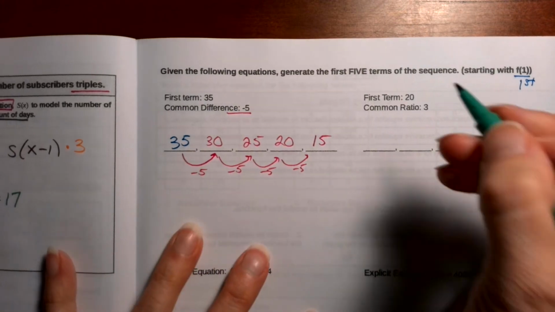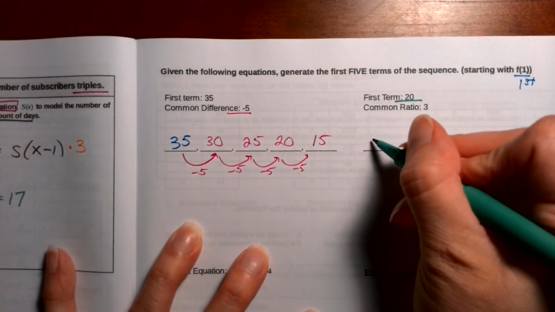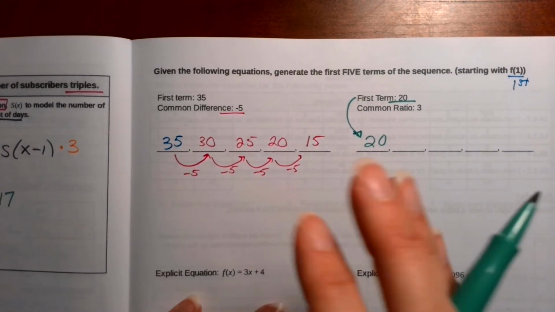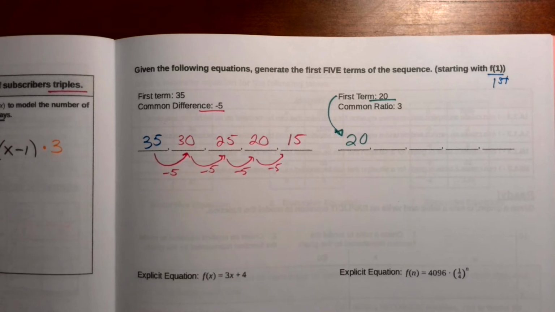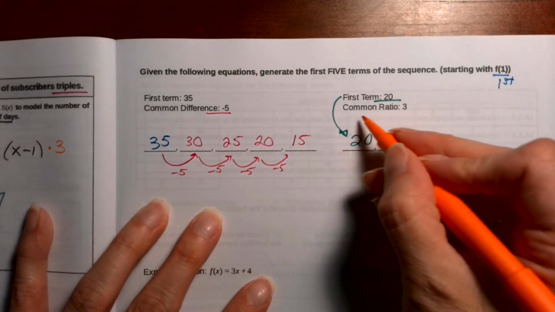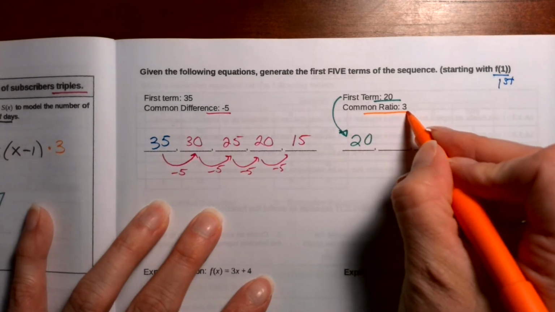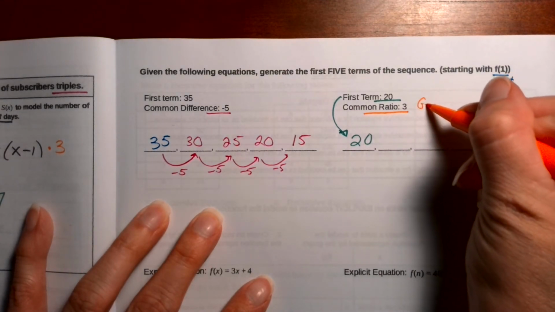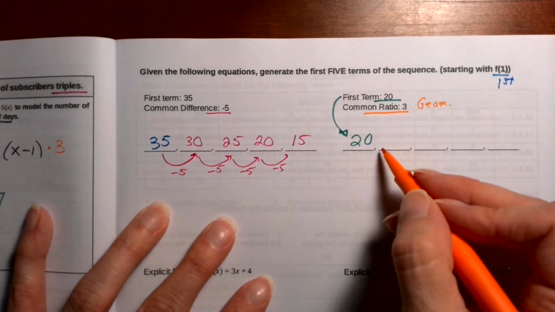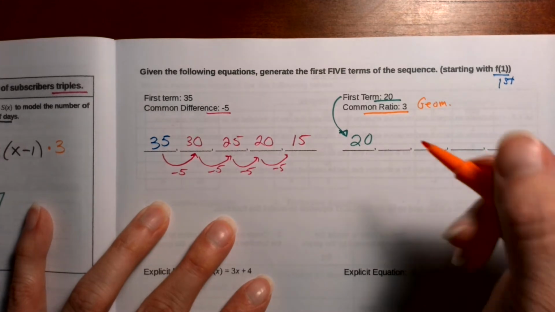Okay. For the second one, the first term is 20, okay? They tell you the first term, just put it right there, right away. Put the first one down. Now, let's see if we can make the rest, okay, by using the pattern. Common ratio means that this pattern is geometric. What are we going to do with the 3 there? Yes, we're going to multiply by 3.